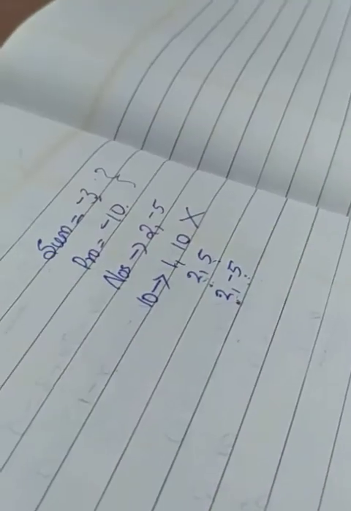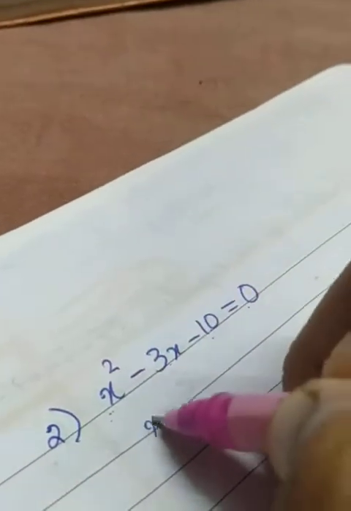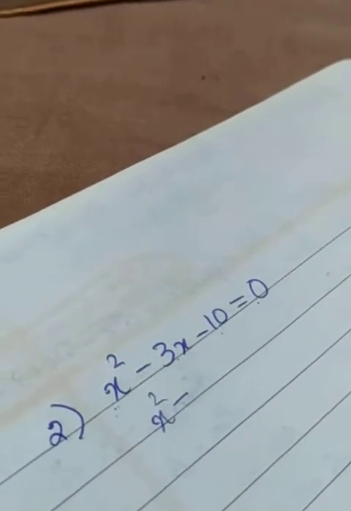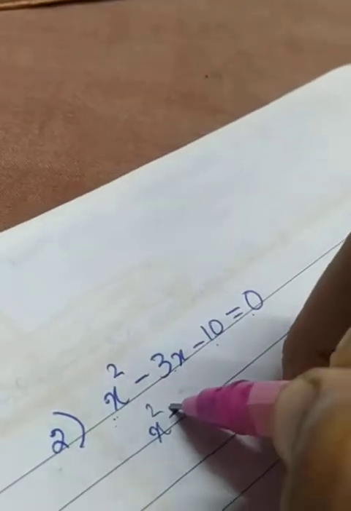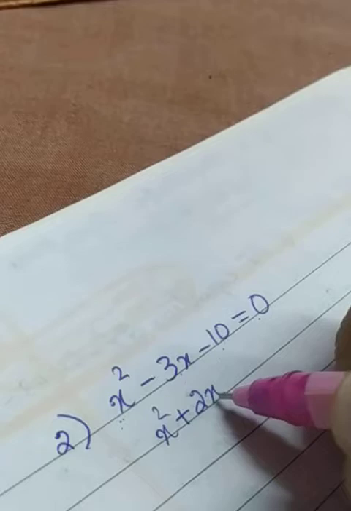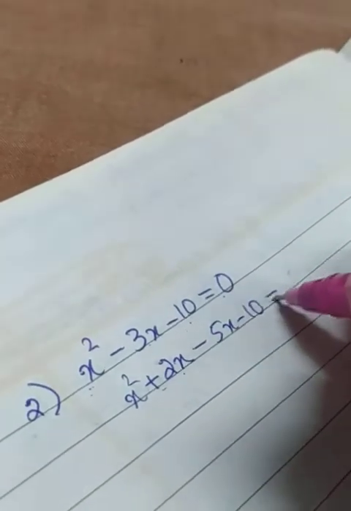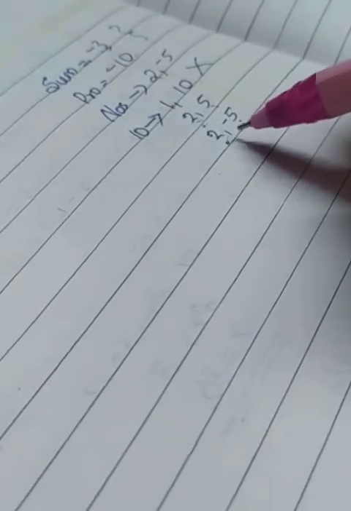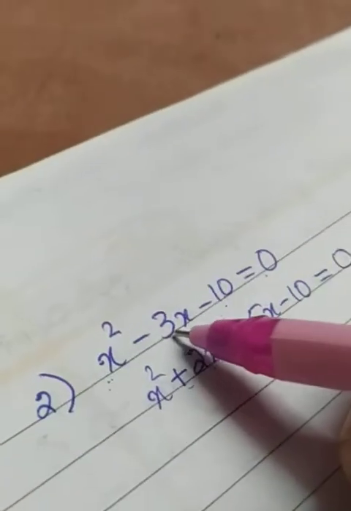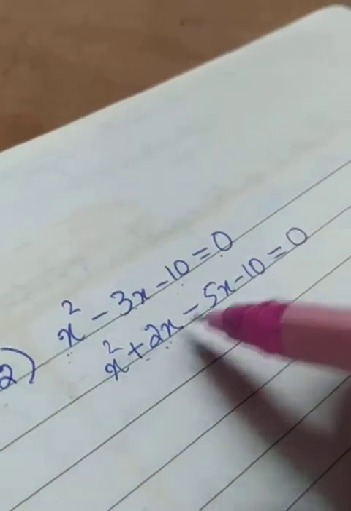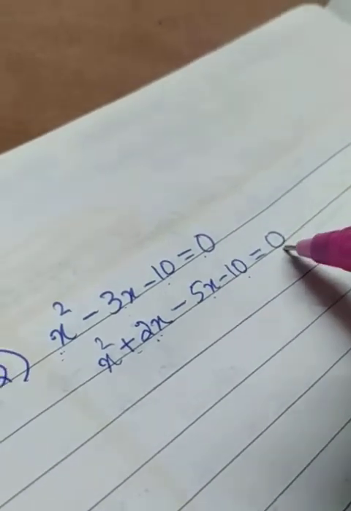The next step is, using these numbers, split the middle term. So x square, the numbers which we got are 2 and minus 5. So x square plus 2x minus 5x minus 10 is equal to 0. We got the numbers as 2 and minus 5, and using these two numbers we are splitting the middle term minus 3x as plus 2x minus 5x minus 10 equal to 0.